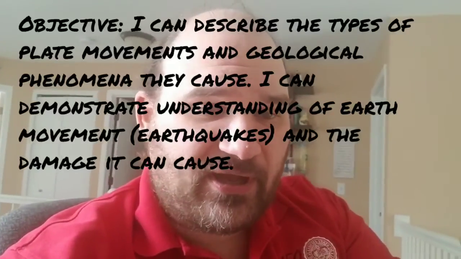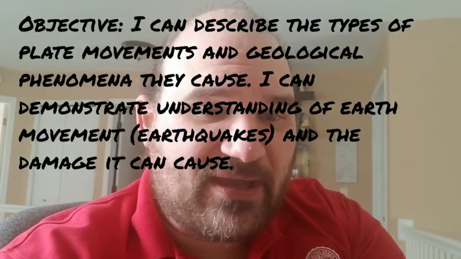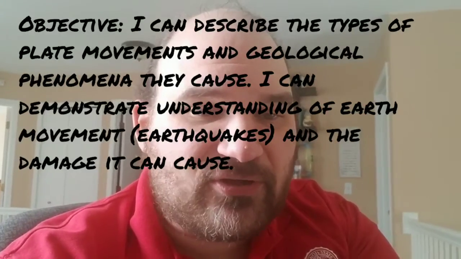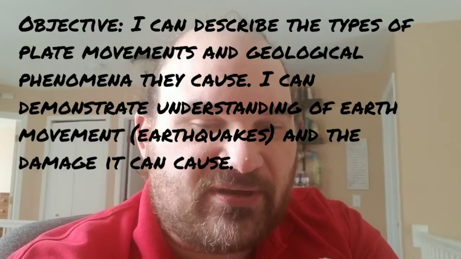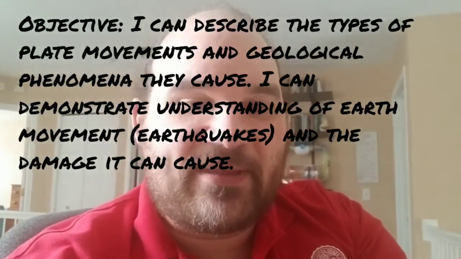I did want to touch on this week's objective. It's going to come up right here. This week, I can describe the types of plate movements and geological phenomena they cause. I can demonstrate understanding of Earth movement, earthquakes, and the damage it causes. So there's a set of earthquake notes, and I did some updates from what we had previously to make them review notes, and then of course you can follow through on the Quakes Choice Board. So if you're watching this, you probably already found the Quakes Choice Board. Best of luck this week.